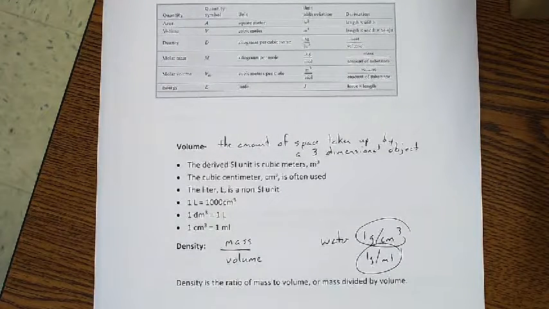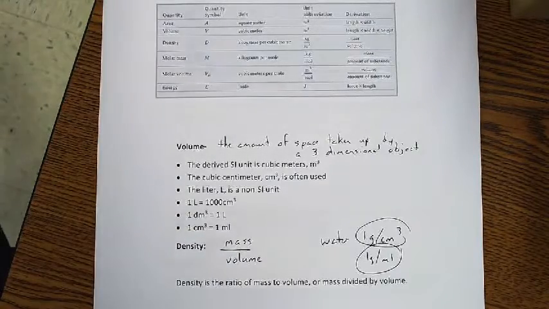To calculate the density of an object, it is mass divided by volume. We would compare everything to the density of water. Think for a second whether or not you know the density of water, or if you knew that already. I've already written it down here for you, but the density of water is 1 gram per cubic centimeter or 1 gram per milliliter. That is the density of water.